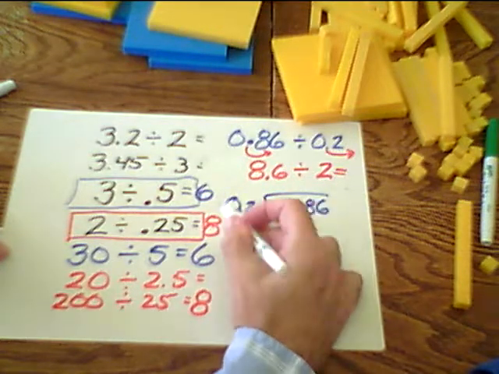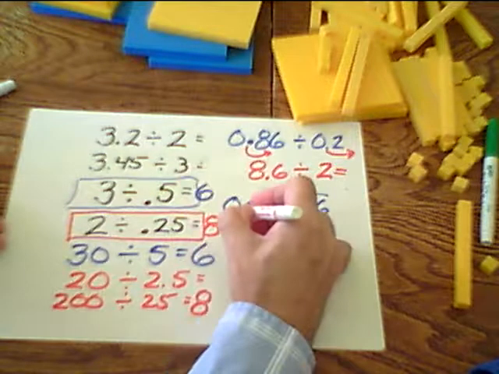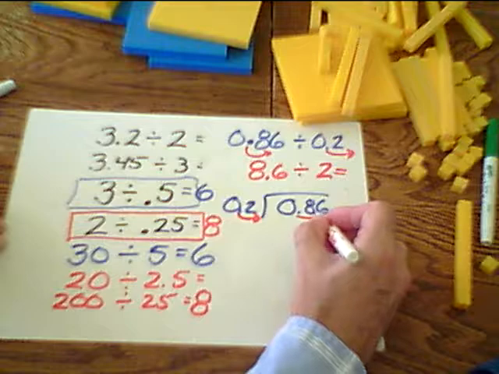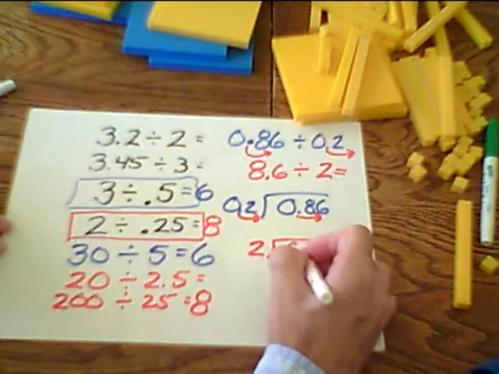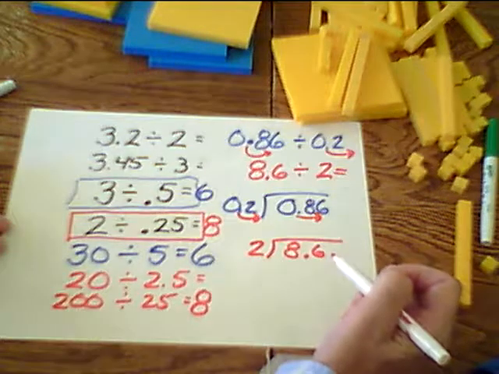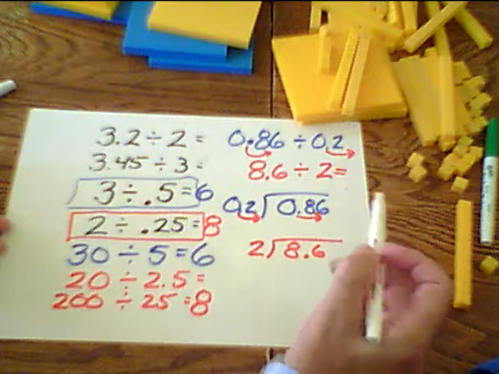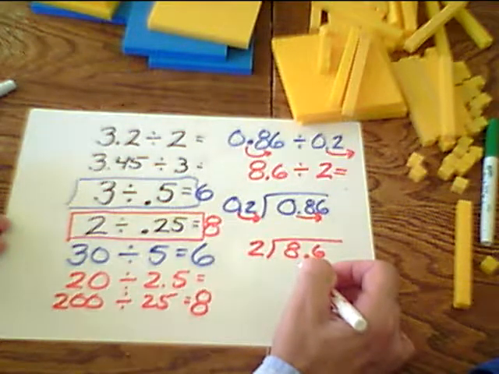I needed the number of groups to be a whole number. That's what I did up here, so I'm doing it down here. So this becomes 2 into 8 6/10. I don't have to rewrite it, and then just divide it. And how do I divide this? Well, I ignore the decimal point.